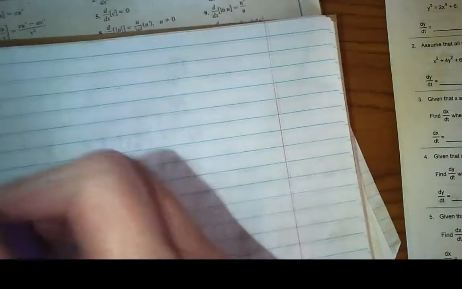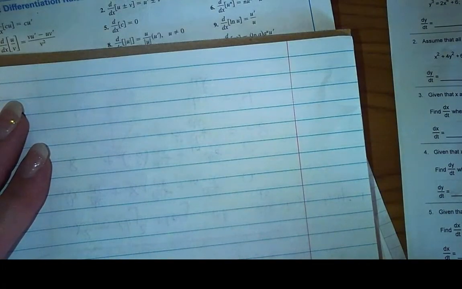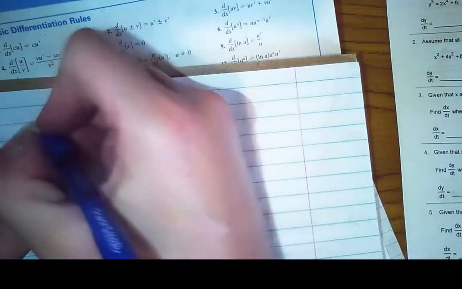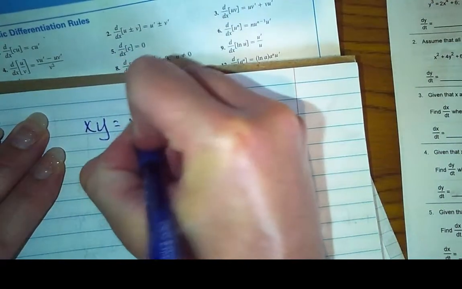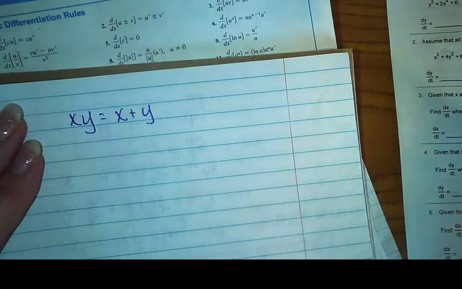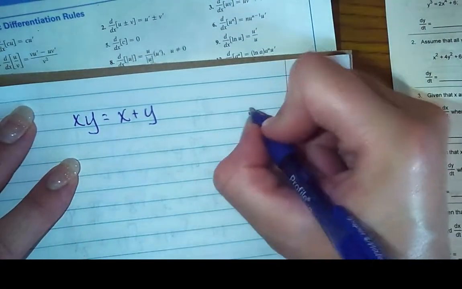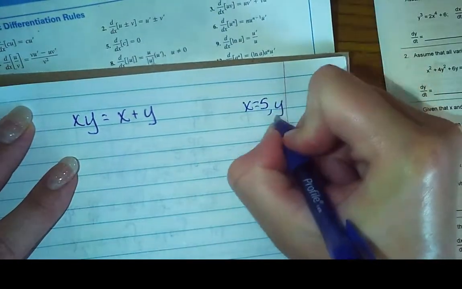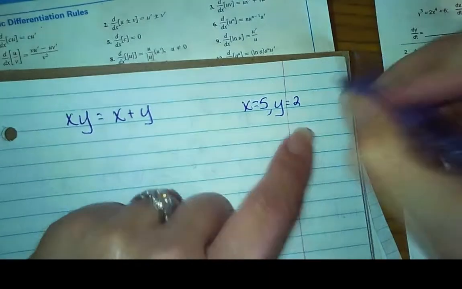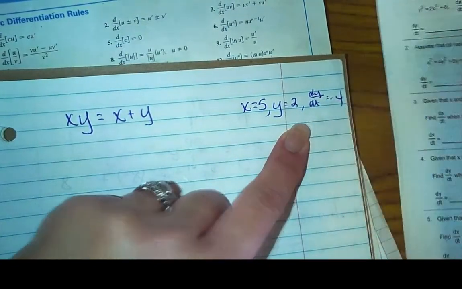All right, so I want to find dx dt. Given that x times y equals x plus y, so xy equals x plus y, and I'm trying to find dx dt, given that x is 5, y is 2, and dy dt is negative 4. So dy dt is negative 4. All right, so with that information, come back over here.